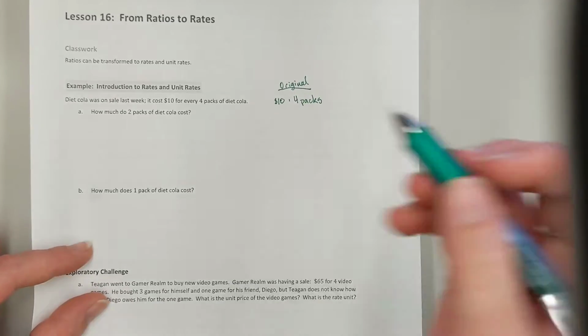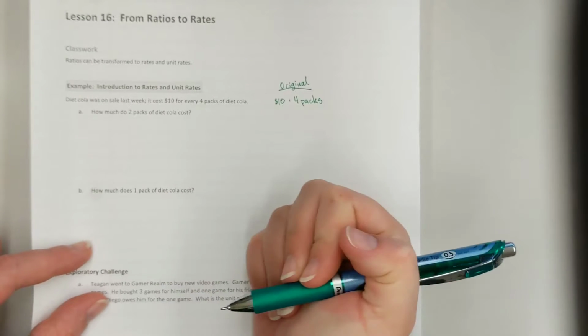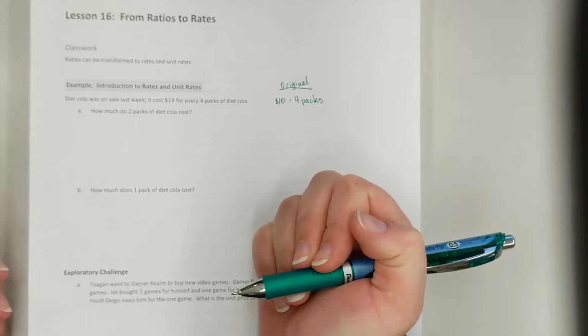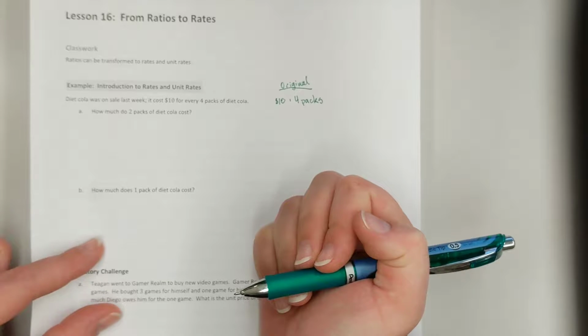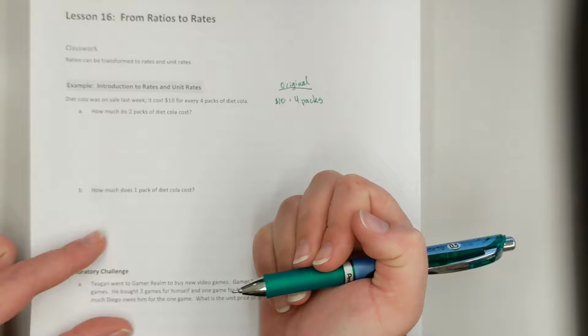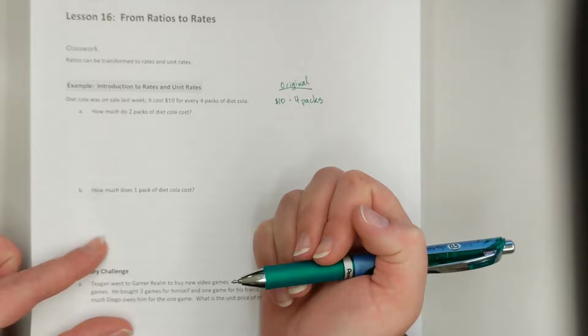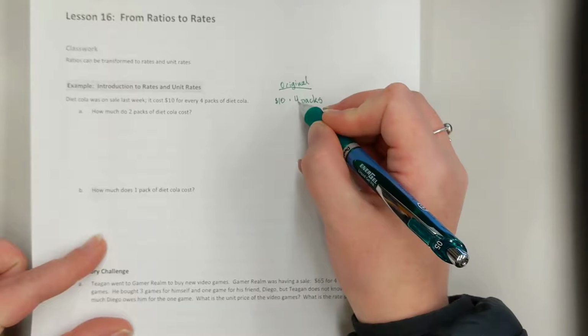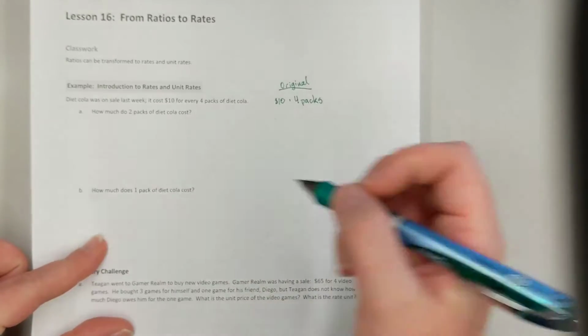Okay. Now this question asks, how much do 2 packs of Diet Cola cost? You've learned several strategies that would enable you to figure this out. And I'm going to go with the one where we just divide by the same number, right? So we're going from 4 packs to 2 packs.